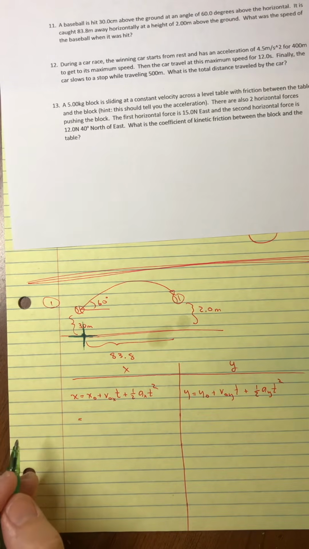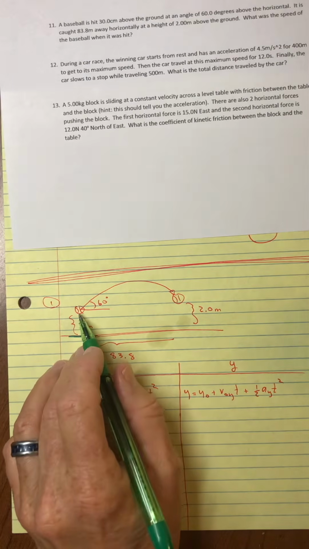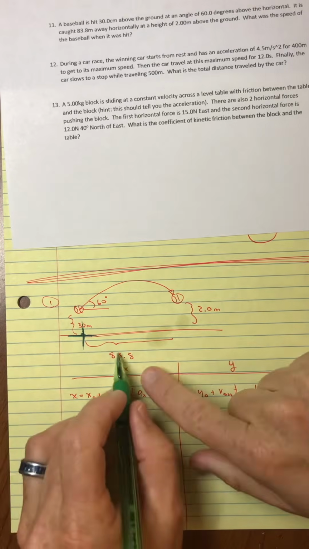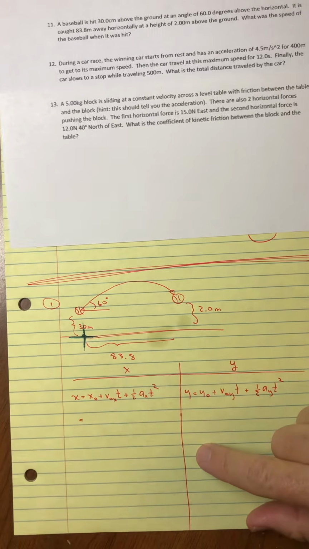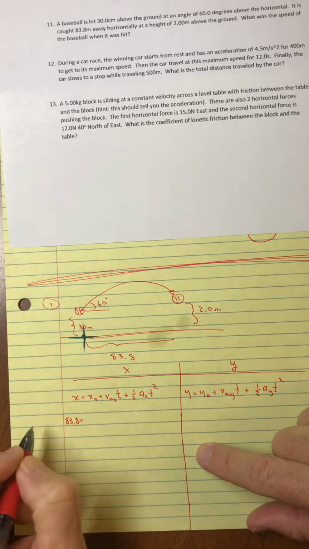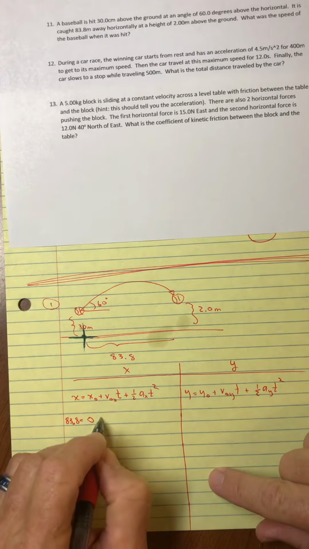So I'll go ahead and do that, because then if we talk about the ball launching out to here, we could see it ends at a position of 83.8 meters, but it starts at a position of 0.